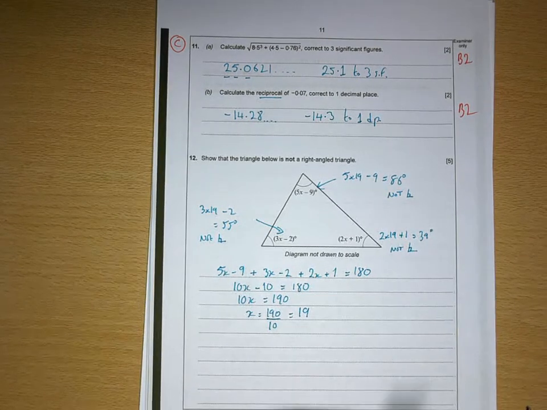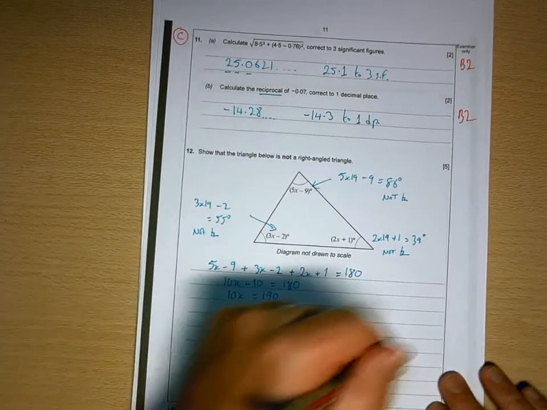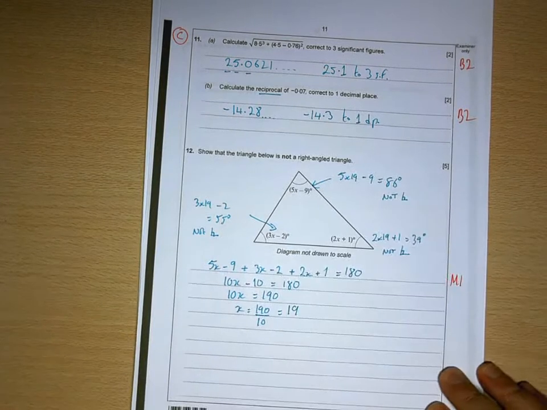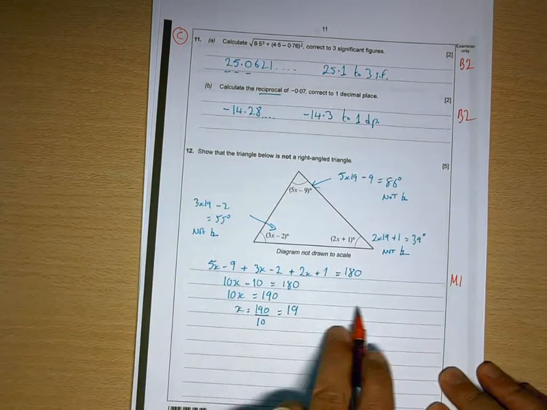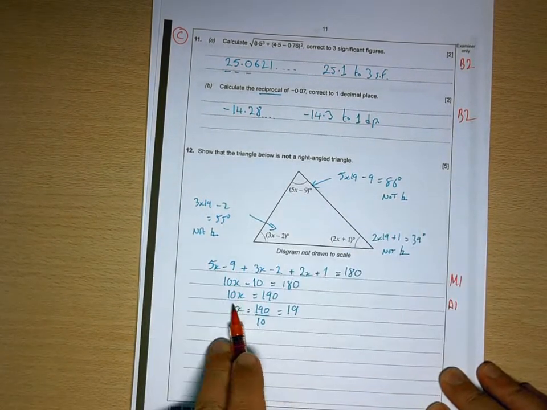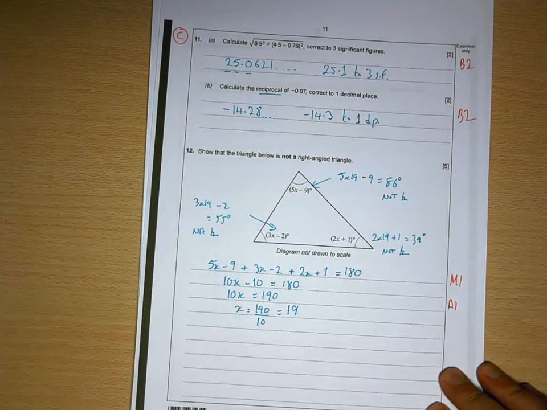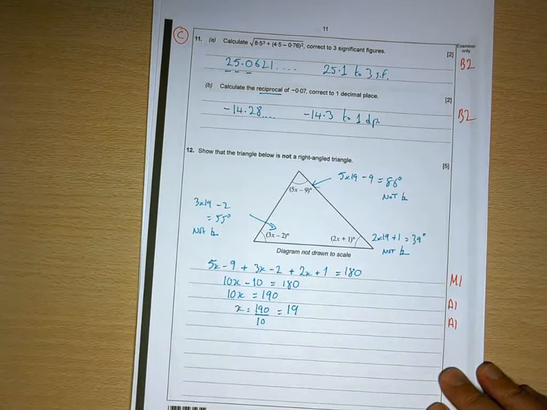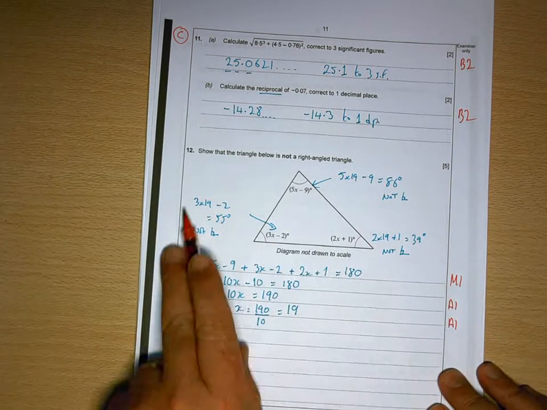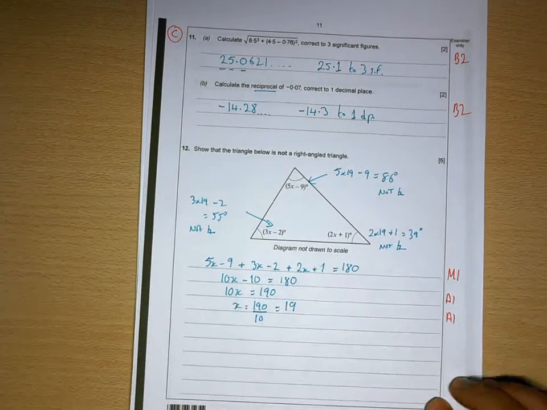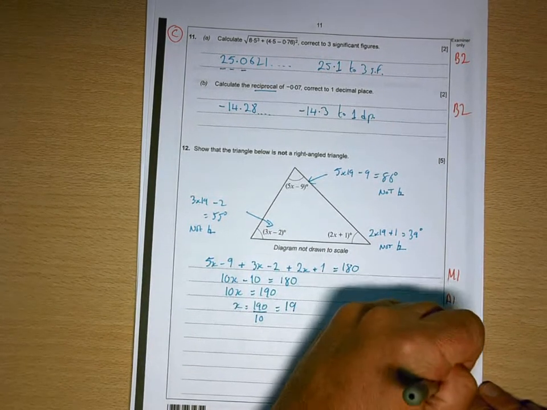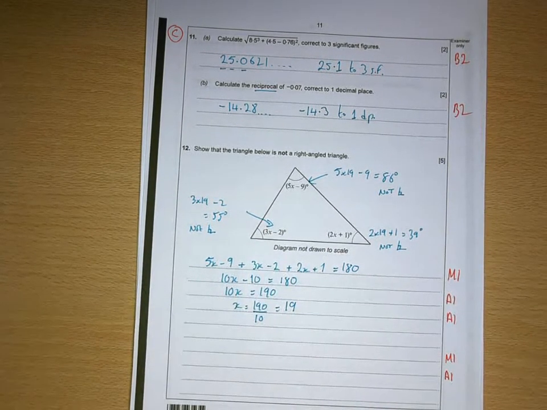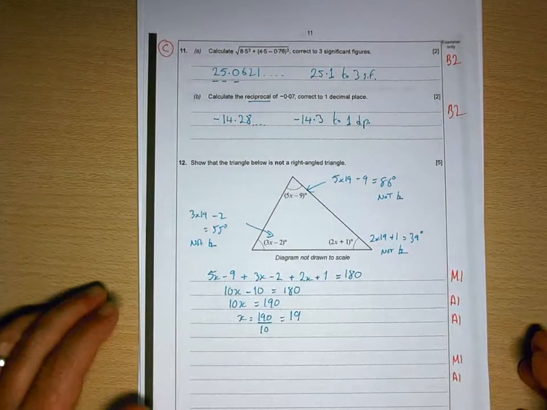So the marks for that one: one mark for forming the equation, 1 mark for getting it down as far as 10x is 190, 1 mark for 19, and then 1 mark for substituting into at least one more of those, and then showing that none of them actually work out to be 90.